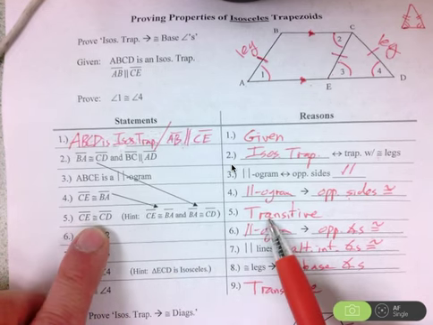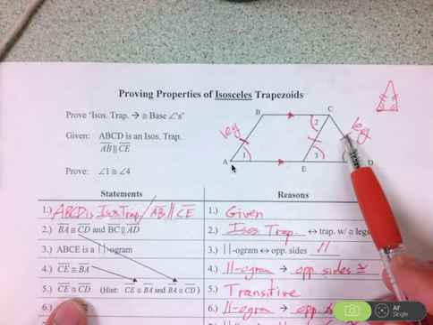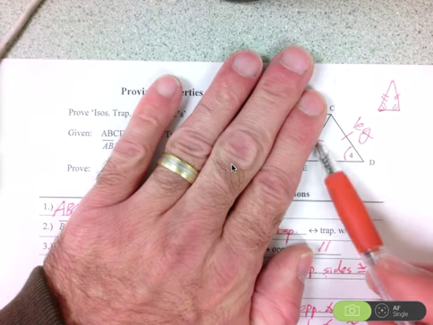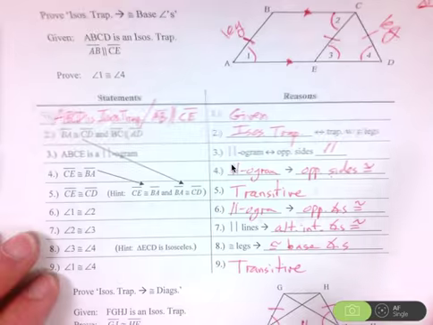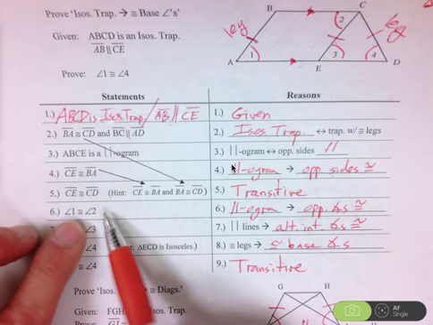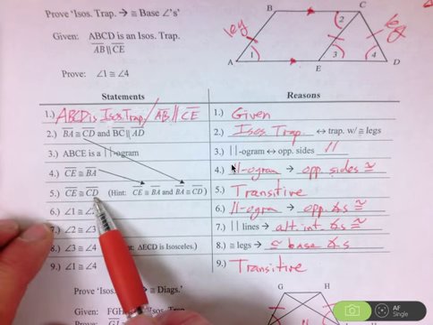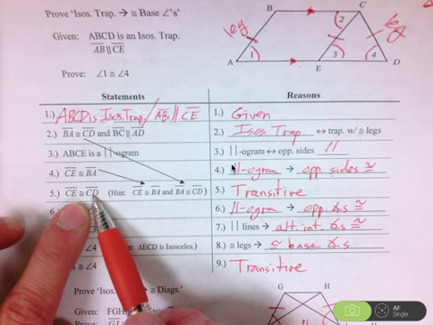So that's the transitive property. But look at what CE and CD are. Those are the legs in this triangle. So that triangle is now isosceles. So notice here, if I know that CE and CD are congruent, I can use that property in just a moment.